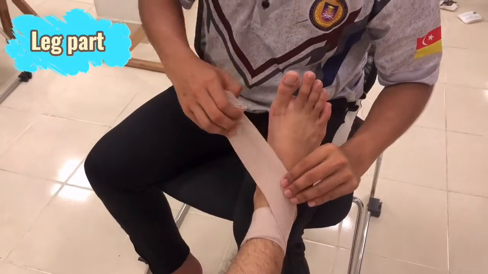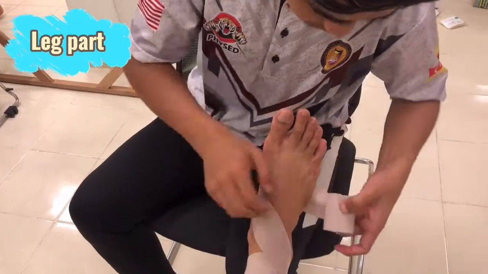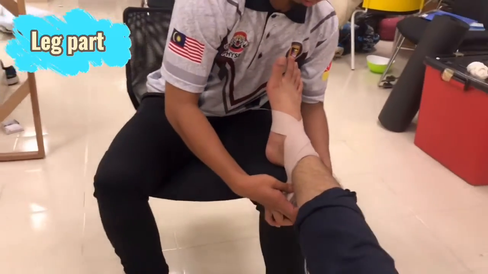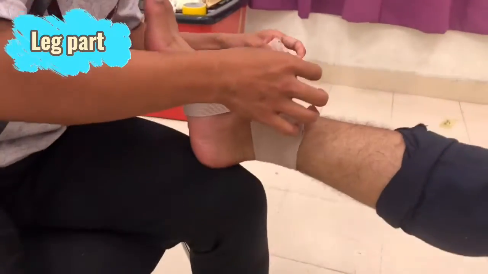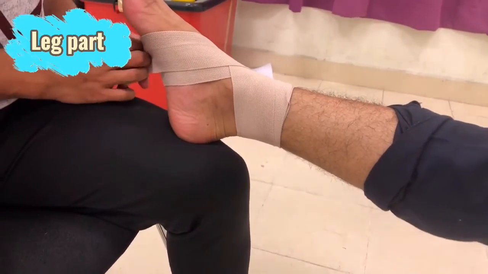Then bring the elastic bandage down to the foot and bring it back to the starting position. Continue the movement until it forms the figure of 8.